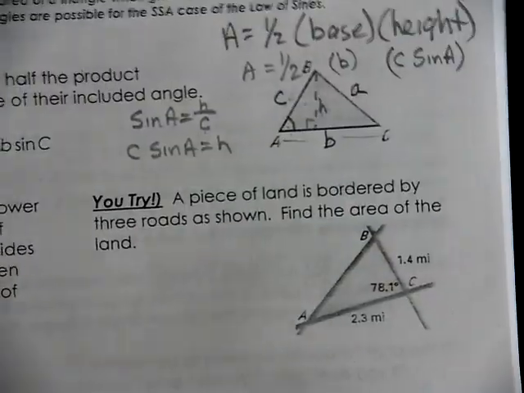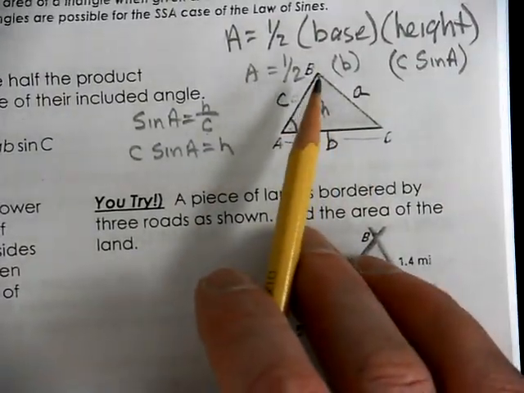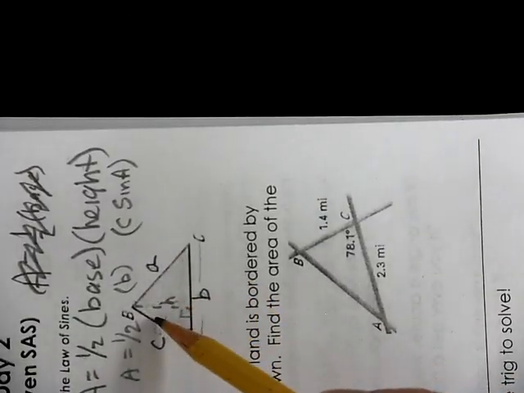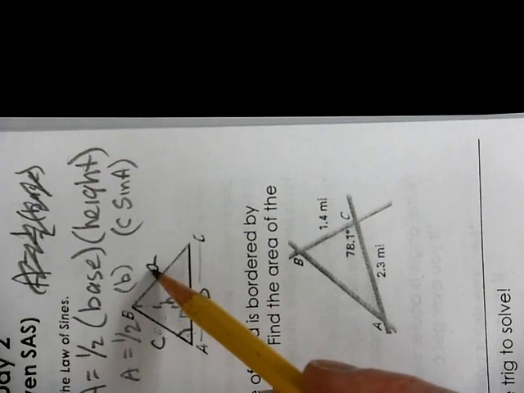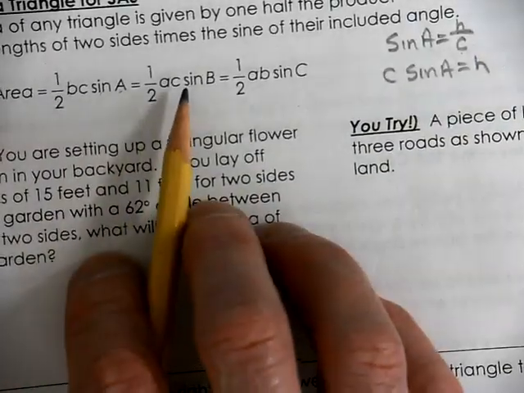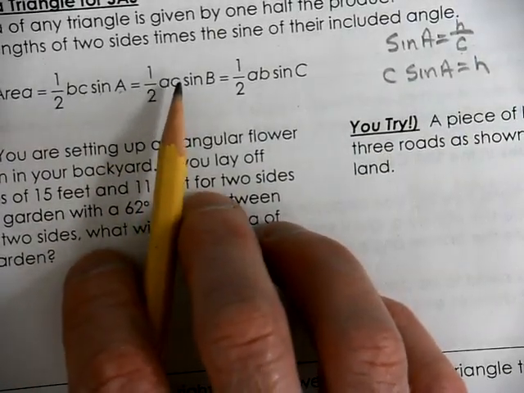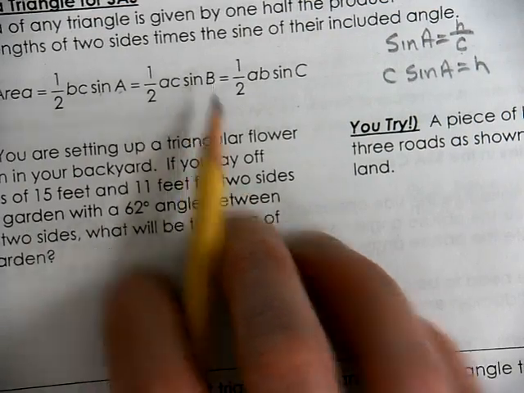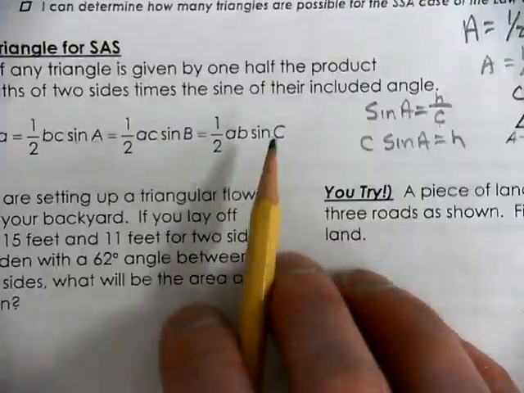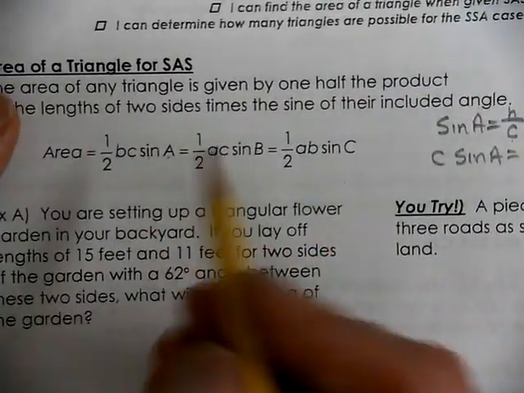If we're given a different angle, B, then we would have a height that would be different. A would be our value, C would be our value, and it would be right here with A C times sine of B. So depending on what angle you're given determines which of these three formulas.